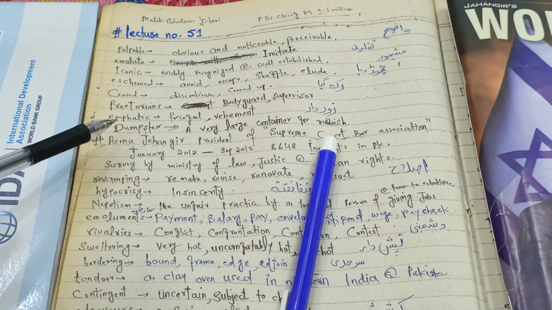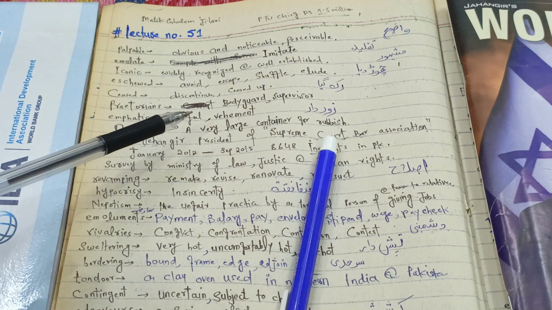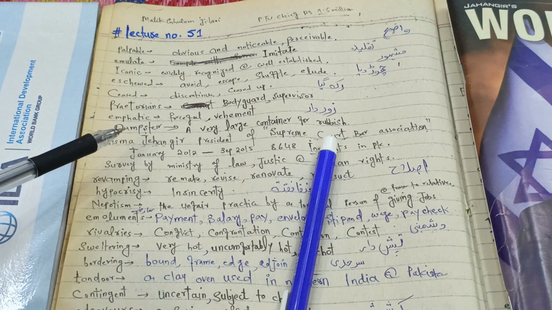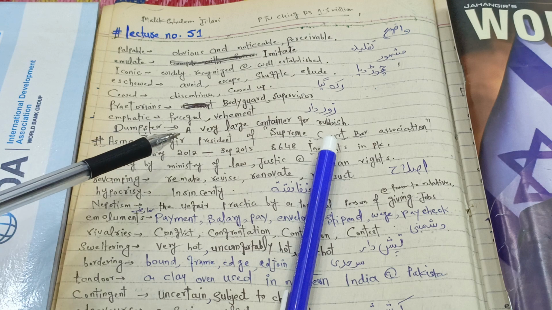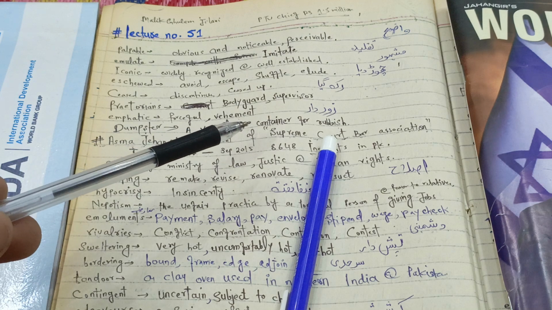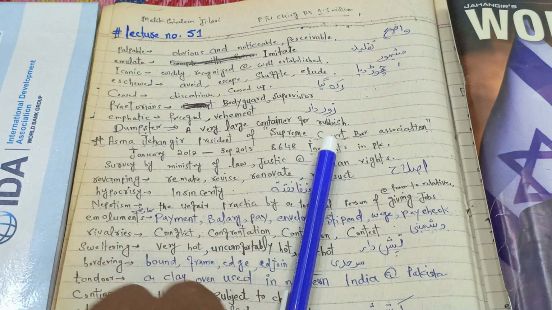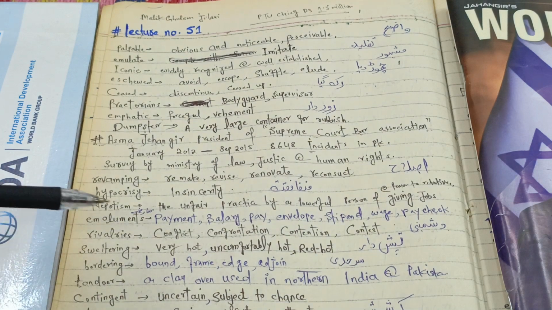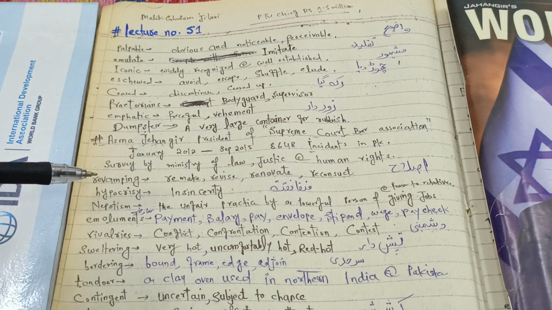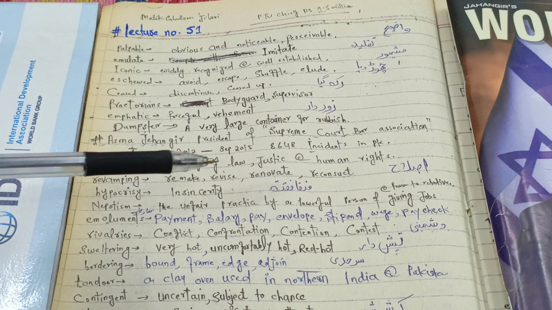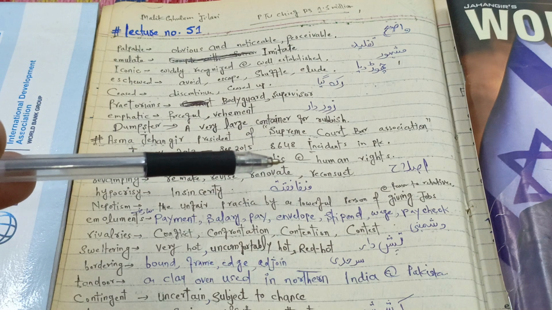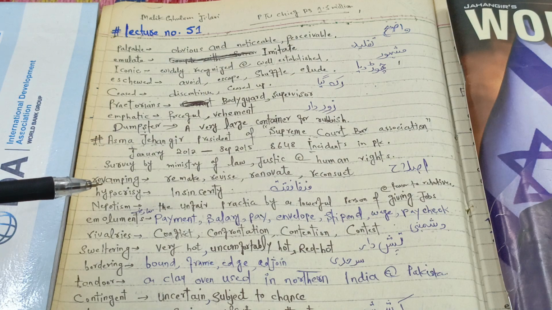Next one, emphatic. So the meaning of emphatic is forceful or vehement. Next one, dumpster. So the meaning of dumpster is a very large container for rubbish. Next one is revamping. So the meaning of revamping is remake, to revise something, renovate, reconstruct. Next one, hypocrisy. So insincerity.